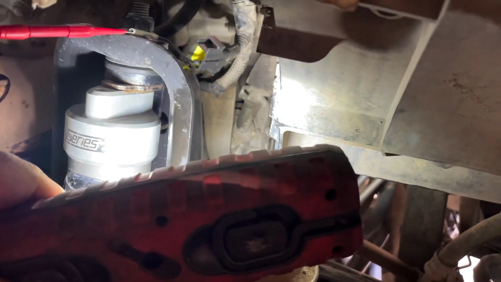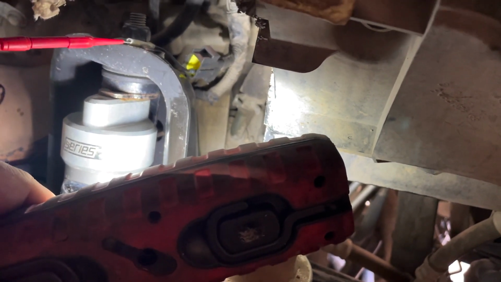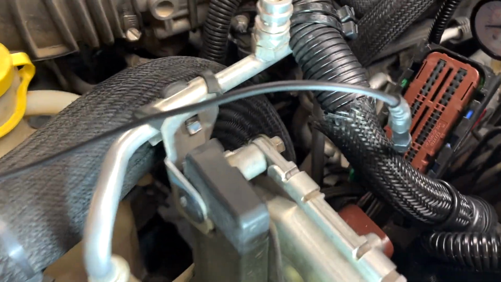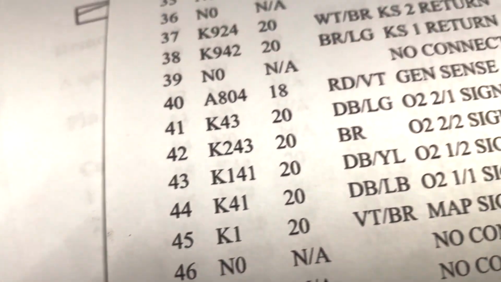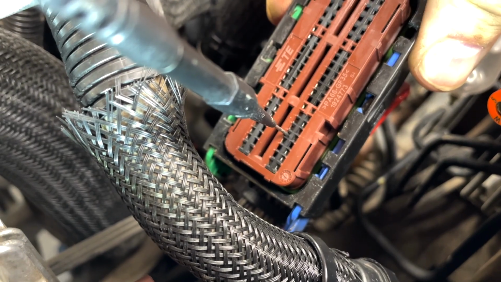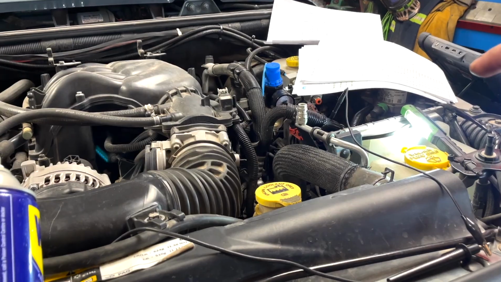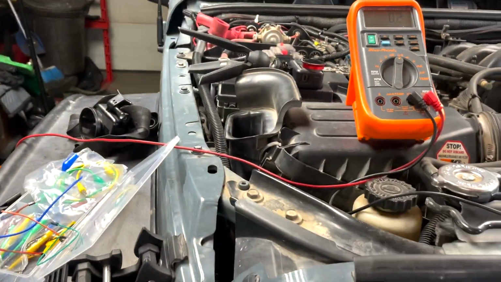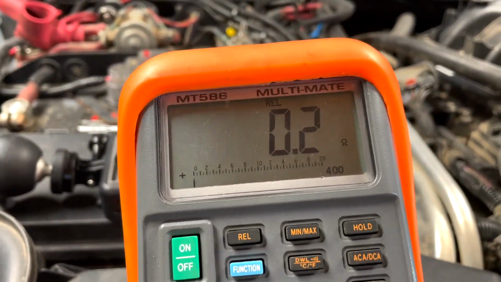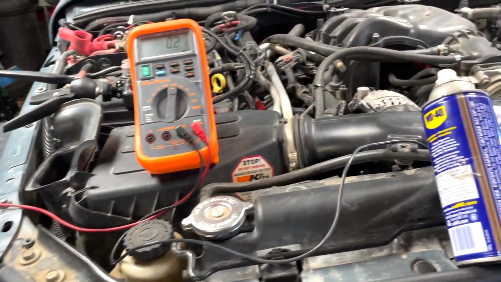Back underneath, I've got my little jumper wire connected to pin number 4. Going to measure resistance on the C2 harness. You can see I'm plugged into pin 44. Just using some reference right there. Make sure that I'm on pin 44 and get a close-up look right there. And my meter says the resistance is 0.2. So I am good. So we're going to go on to the next test.